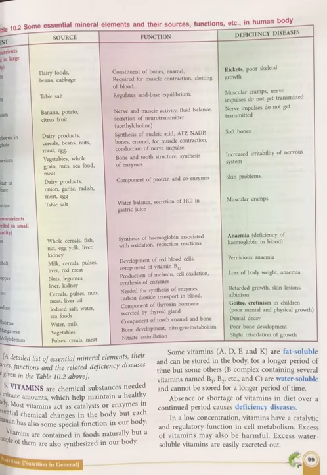Next is vitamins, and these vitamins are chemical substances needed by our body in very small amount, and they help in keeping our body healthy. And most of the vitamins act as catalysts or enzymes. Catalysts, you all know, are the ones which speed up the chemical reactions. So these vitamins are used as catalysts or enzymes in essential chemical changes which occur in our body.